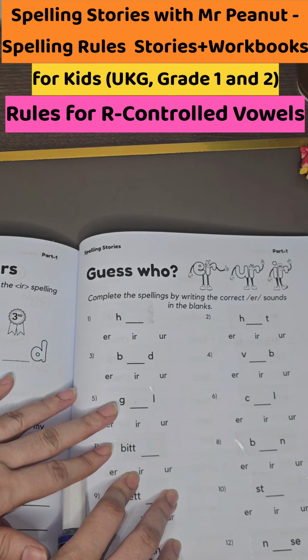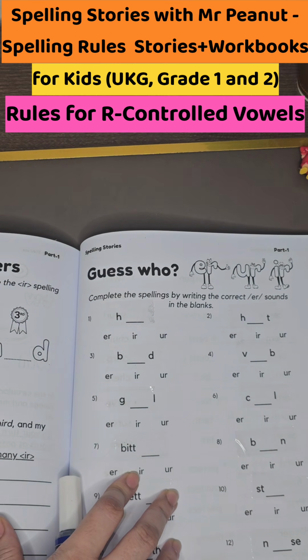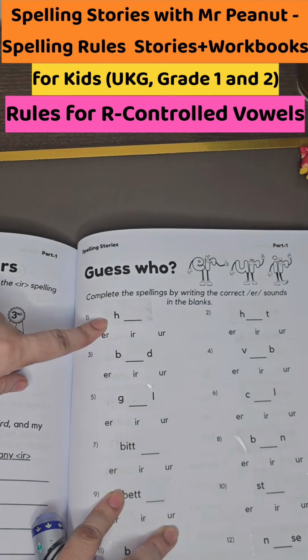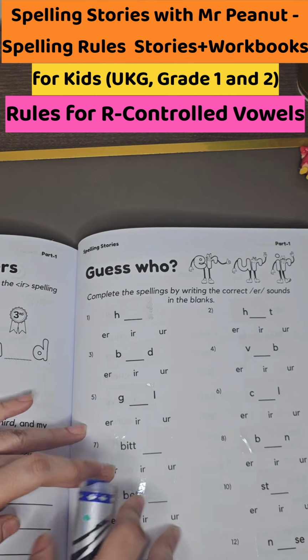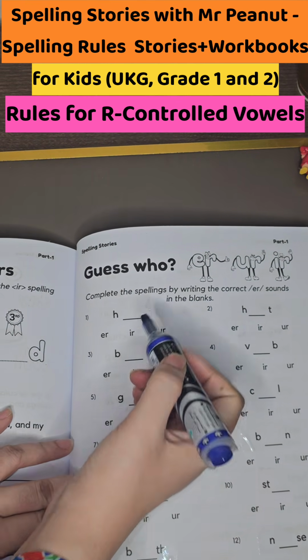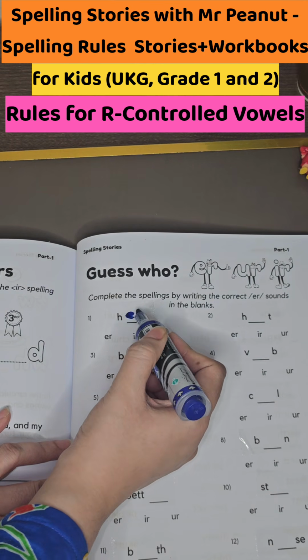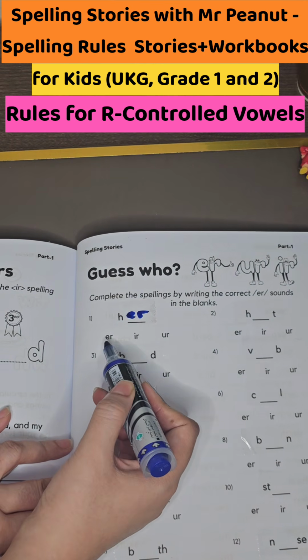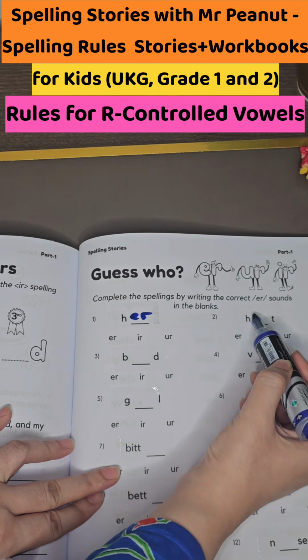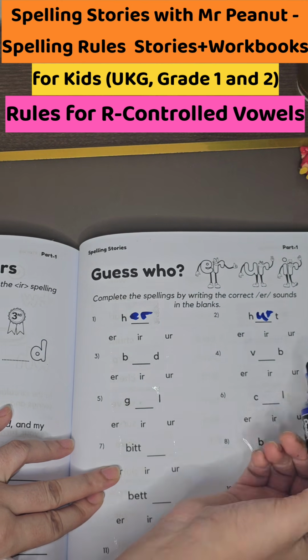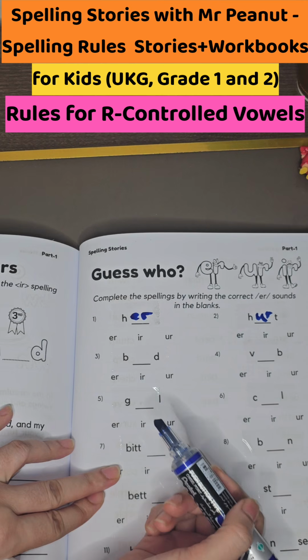Now children have to use their knowledge which you have given them with the previous exercises. The first word is her. Her is a word that doesn't go with IR and UR because we have already learned circular words and hurt words. So the most common pattern is ER. We will write ER here. Hurt, hurt. Hurt is a painful word, or hurt word. So you write UR. We have learned this.